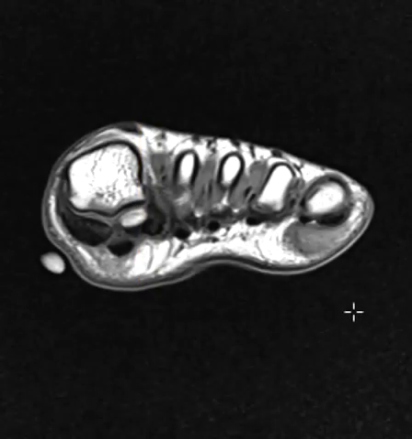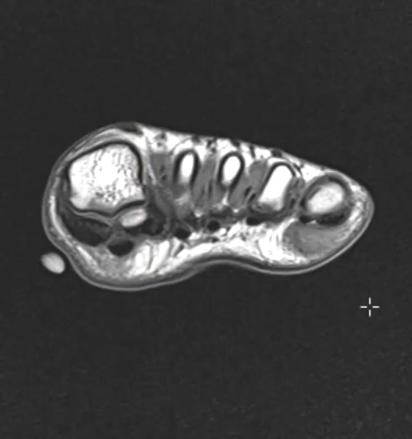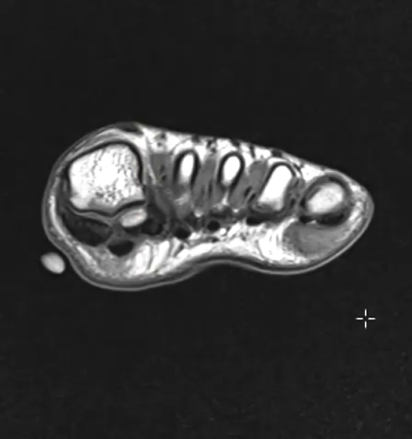And this is a 17-year-old male with complaints of foot pain beneath the great toe. He plays basketball and recently injured it. Now has had difficulty walking. And we see a couple things here.